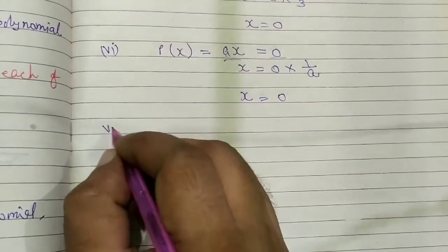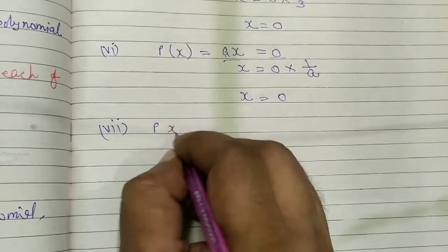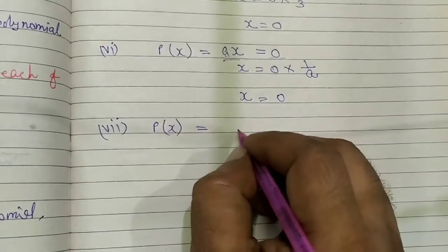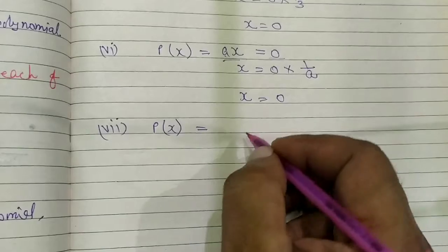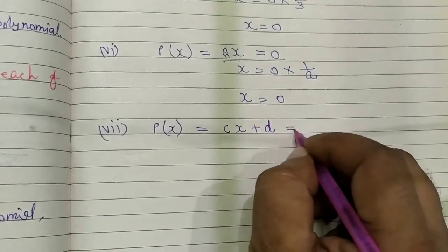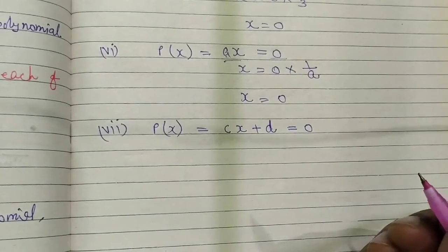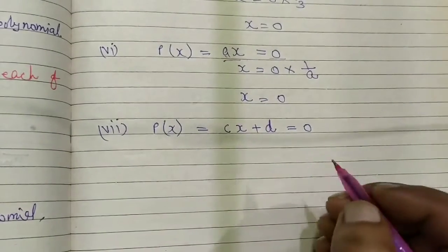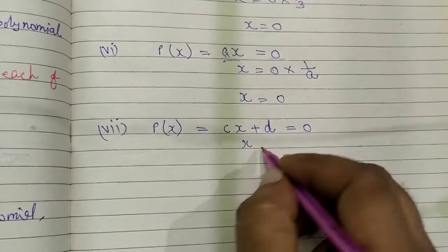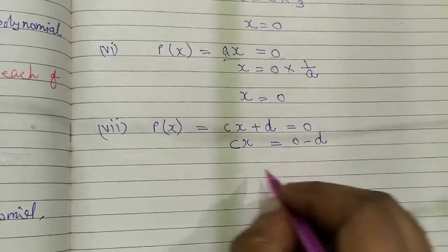And the last part of this question and of this exercise. Now the question is this one, and it is cx plus d, which is equal to 0. So we need to find the 0, so we need to find the x, right? x is equal to 0 minus d.